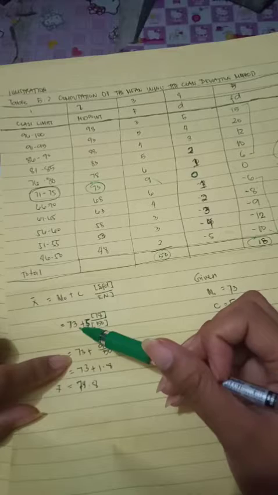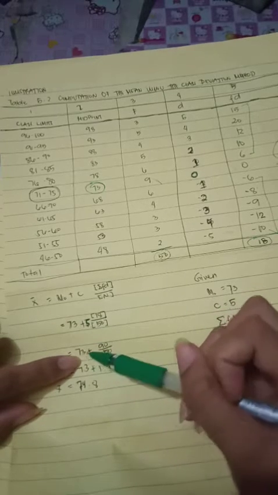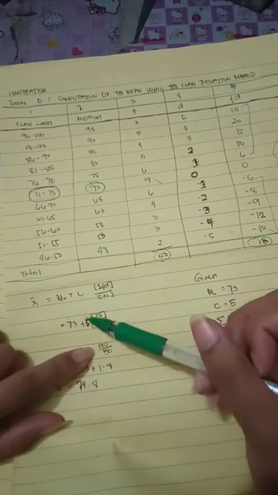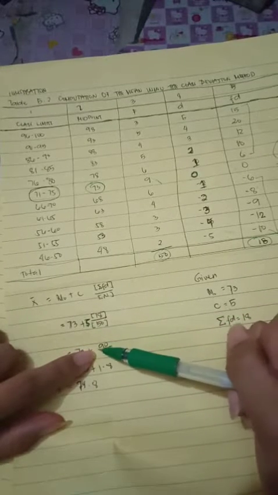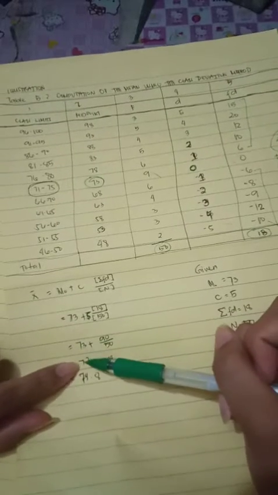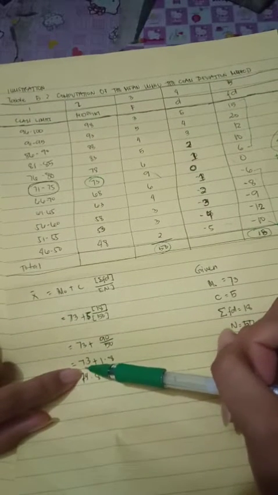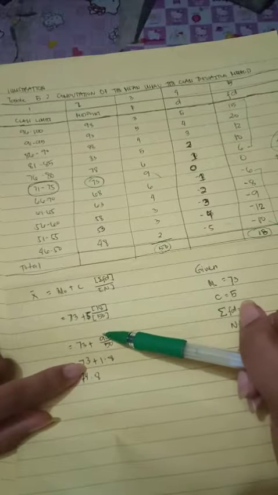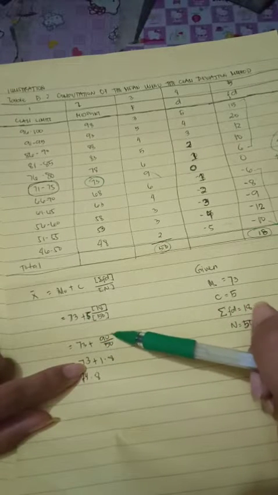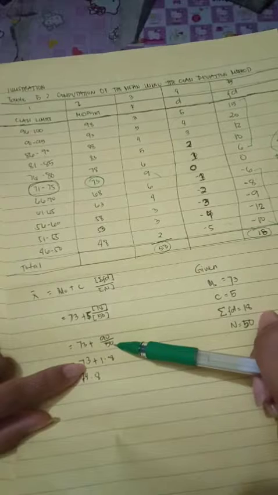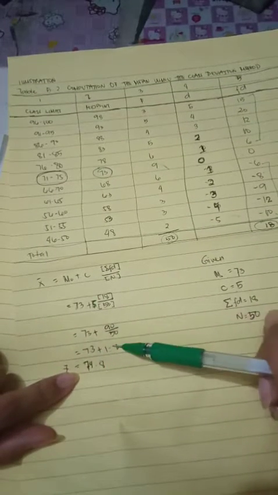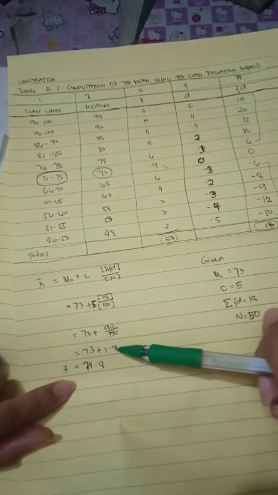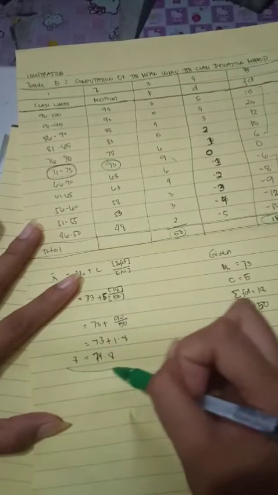And then copy the midpoint of origin, plus we have to multiply 5 multiplied by 18, which is equal to 90, over the number of cases. Then copy the midpoint of origin, plus we're going to divide these two values. 90 divided by 50 is equal to 1.8, and then we're going to add these two values. 73 plus 1.8 is equal to 74.8, and this is our mean.